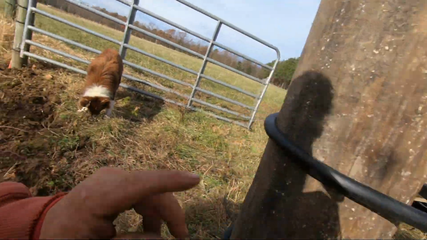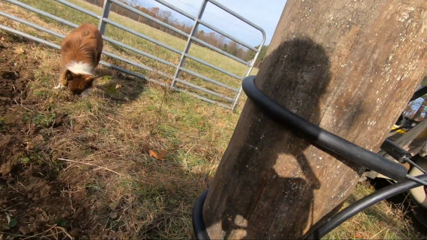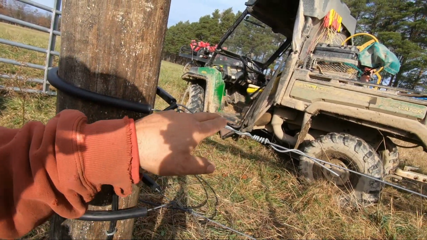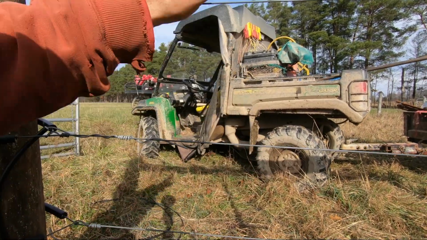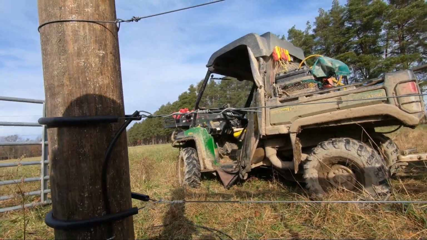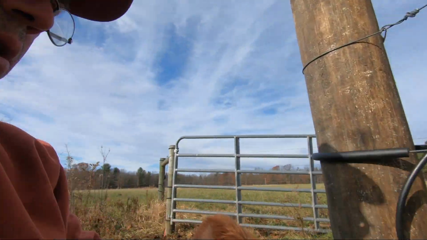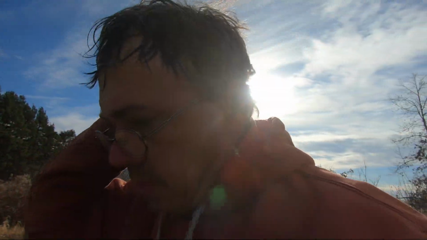So now we have the electric underneath the gate and it was hooked on here. Now I'm going to take a piece of high tensile wire, hook it here, jump it up onto the top wire so that top wire's hot as well. Of course, so let's try it. It may be connected on at the other end, I don't know.